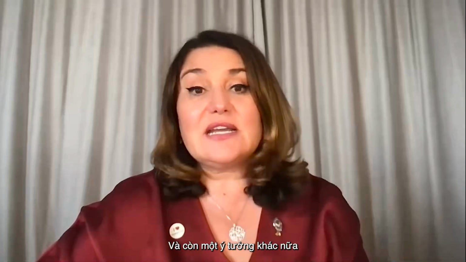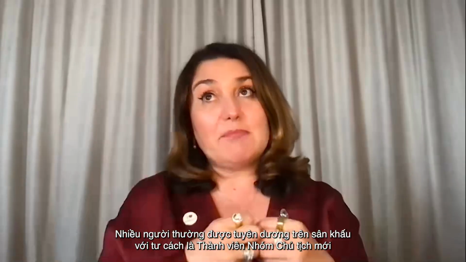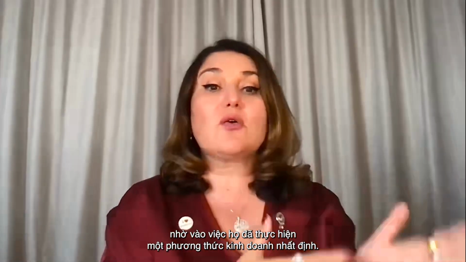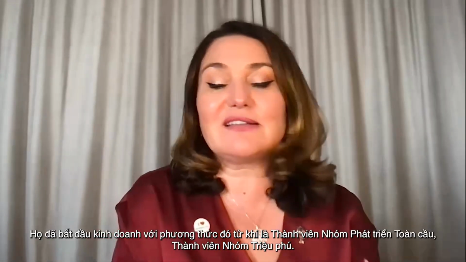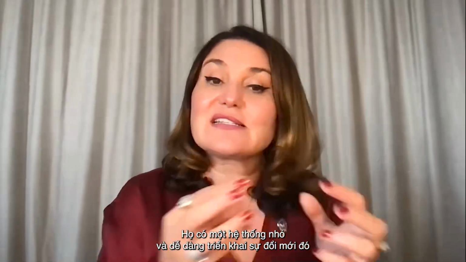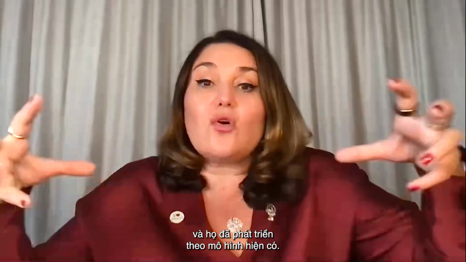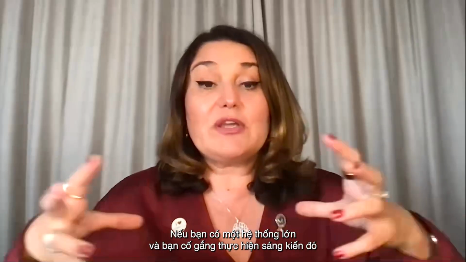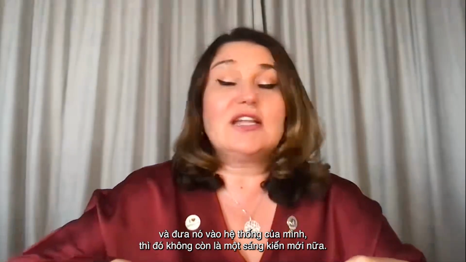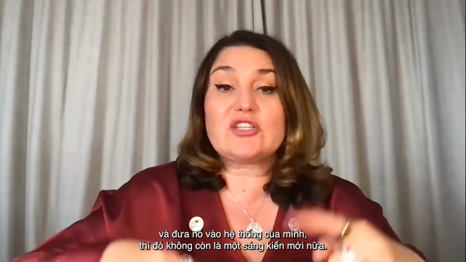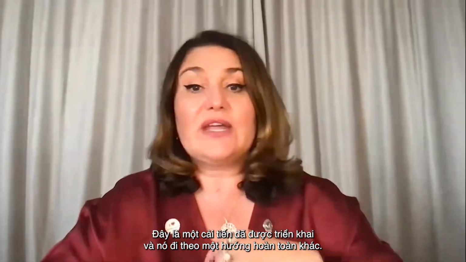And there is another idea, the difference between emerging and implemented innovation. A lot of times people who come on stage as new president team have done business a certain way, but they didn't start it as president team. They started as get team or millionaire team. They had a small organization and it was easy to implement that innovation and they grew in the existing model. If you have a big organization and you try to take that initiative and put it into your organization, it's already not an emerging innovation. This is an implemented innovation and it goes in a completely different direction.